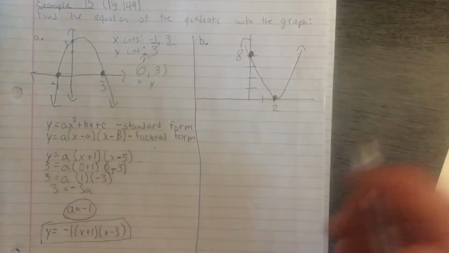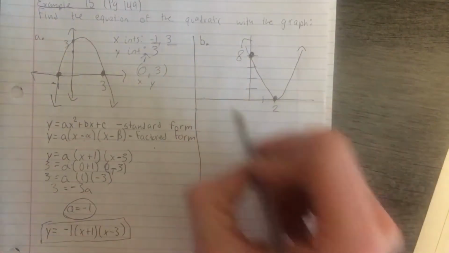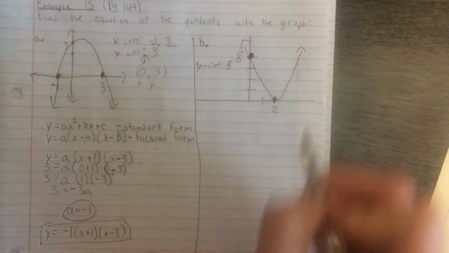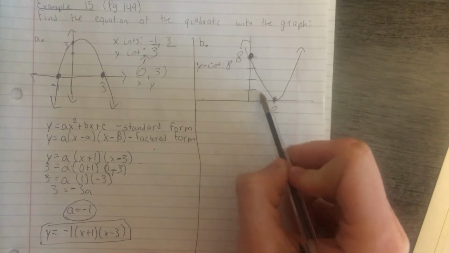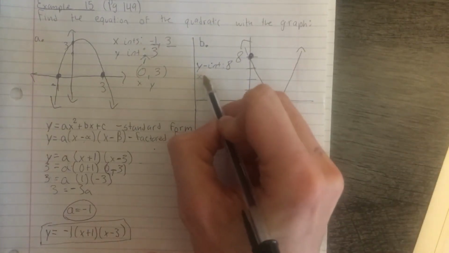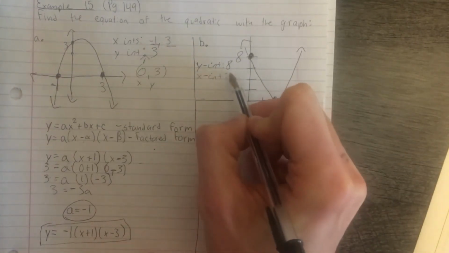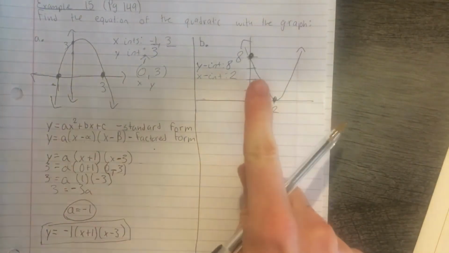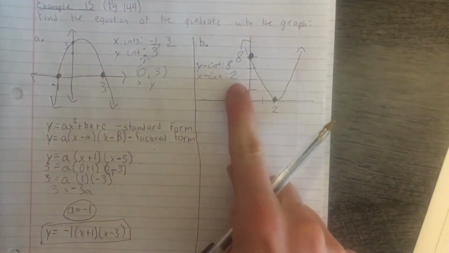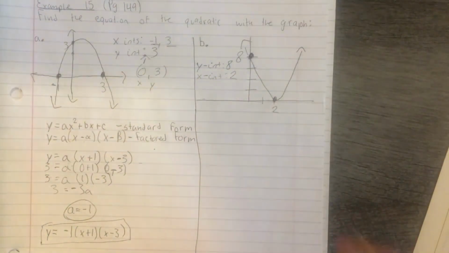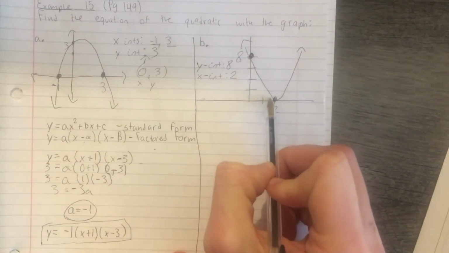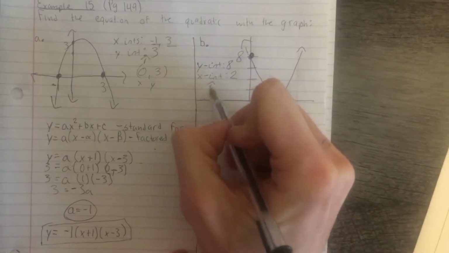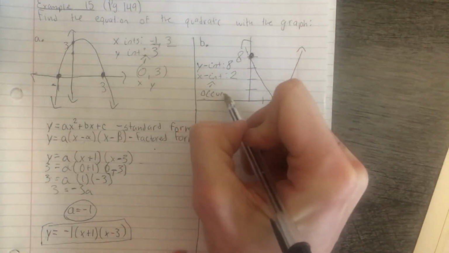This next one we're looking at, let's see the information we're given here. We've got a y-intercept of 8. You'll notice here we've only got one x-intercept, and that occurs at 2. Remember, we talked about last class, if you have a repeated root, if you only have one answer, the parabola is going to come down and just touch at that 2 right there. So this x-intercept at 2 is occurring twice.